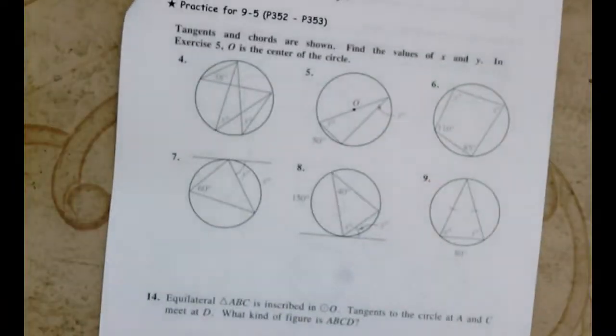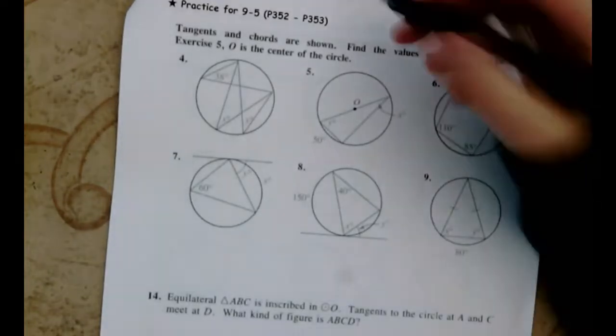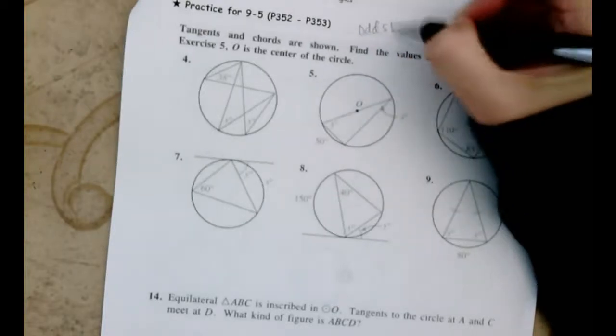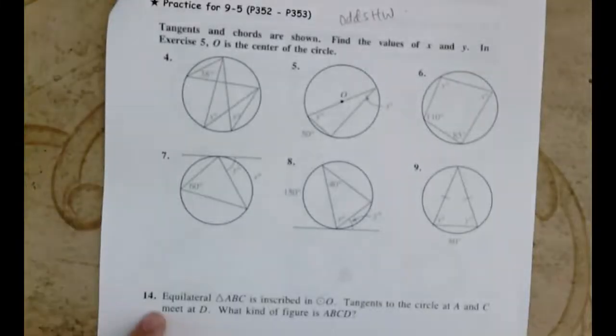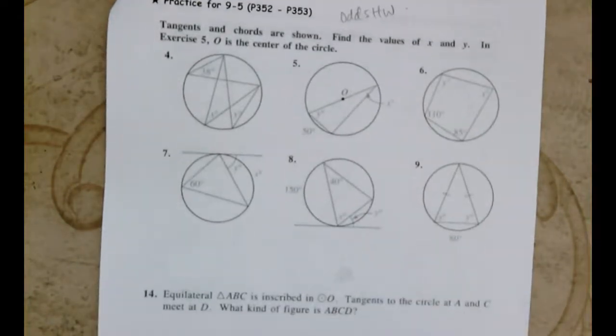Okay, all right. So why don't you do the odds here? And most likely one of these is going to be a survey problem. An equilateral triangle ABC is inscribed in a circle, and tangents to the circle at A and C meet at D. What kind of figure is ABCD? So let's do this one together.